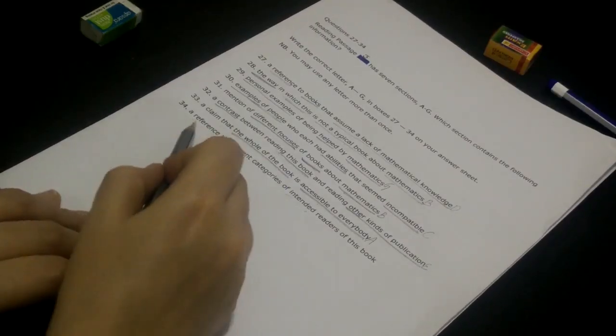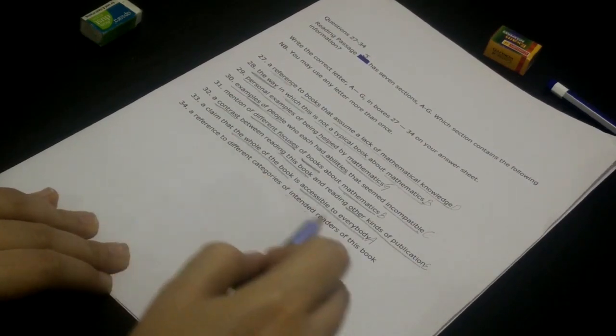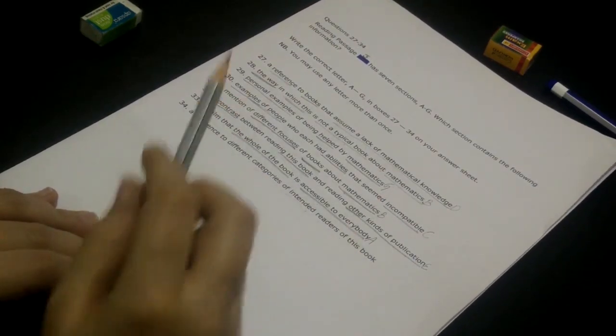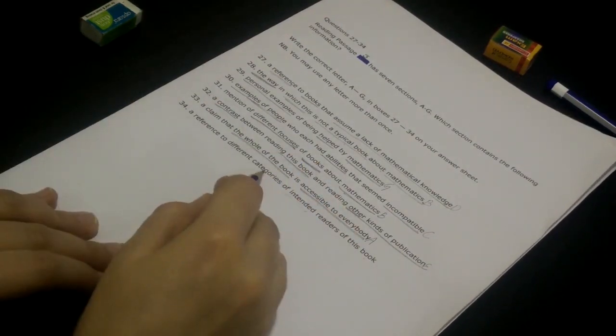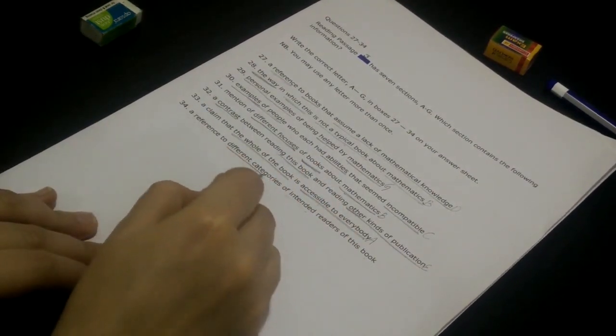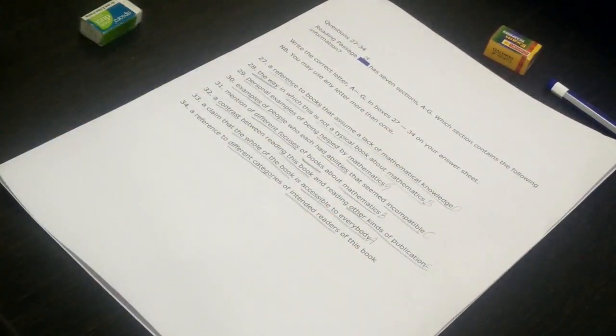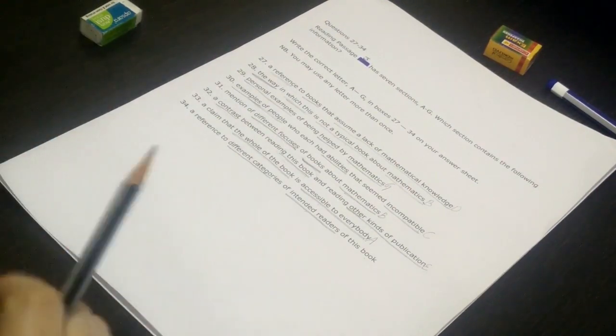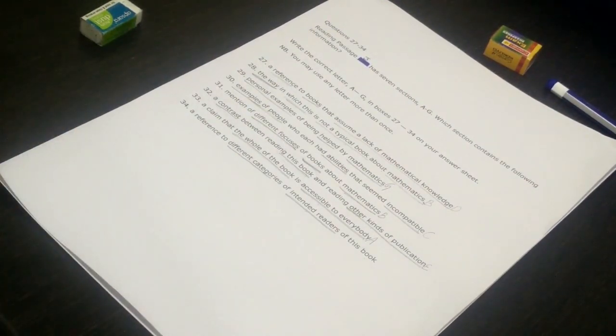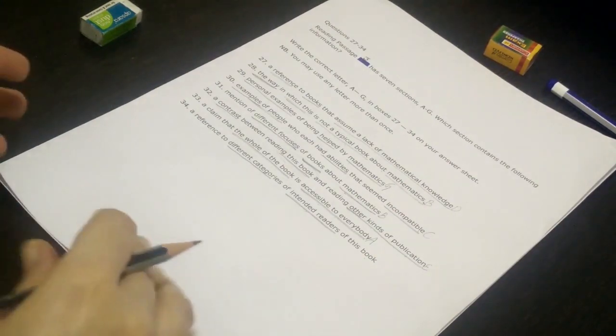Our last question is a reference to different categories of intended readers of this book. So firstly, let's look for the keywords. Different categories, intended readers. Okay, so we have to find the reference to different categories or types of intended readers of this book. Intended readers means the readers who are having any kind of intention or any kind of plan regarding this book. So we have to find that. Let's move to section A.